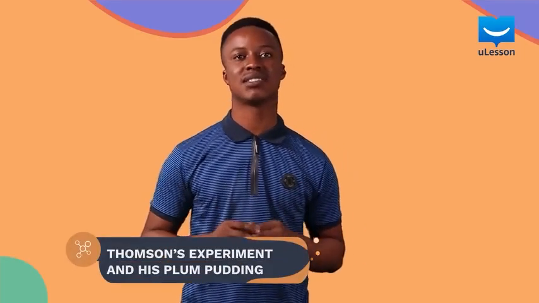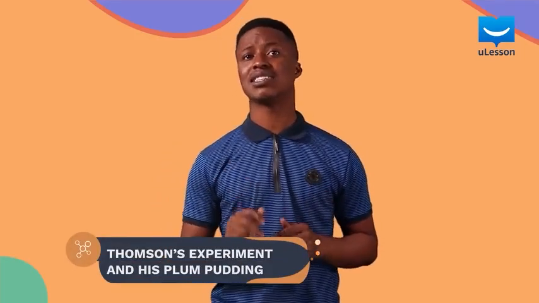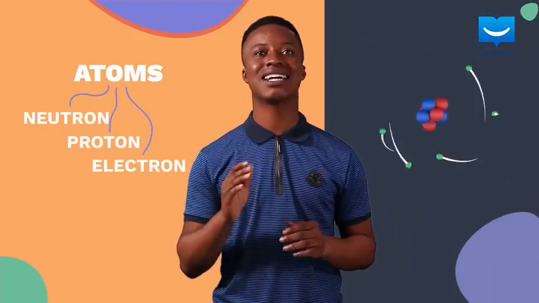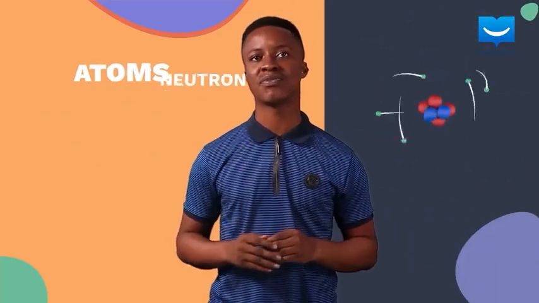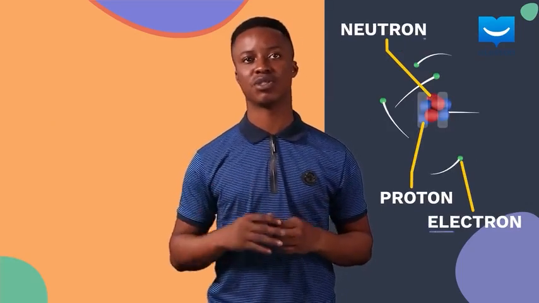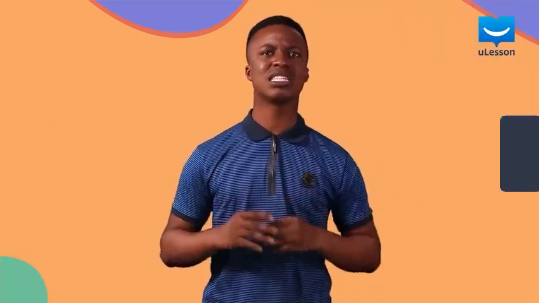In our last lesson, where we looked at the modifications of Dalton's atomic theory, we mentioned that the existence of subparticles in the atom confirmed to us that the atom is indeed divisible. These subparticles we called the proton, neutron, and electron. The question on our minds at the moment should be, how were these particles discovered? In this lesson, we'll look at the experiments that discovered the electron.